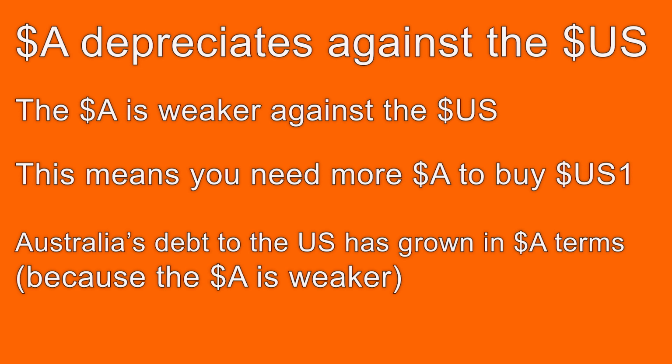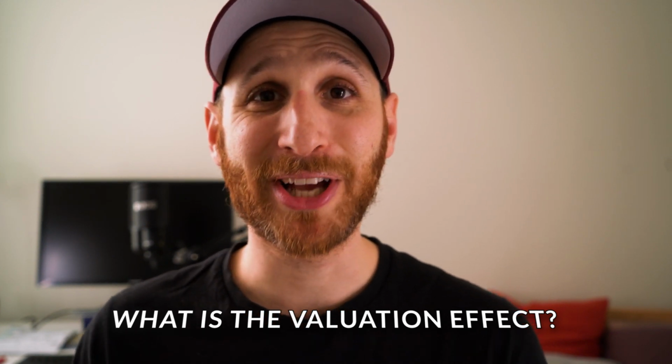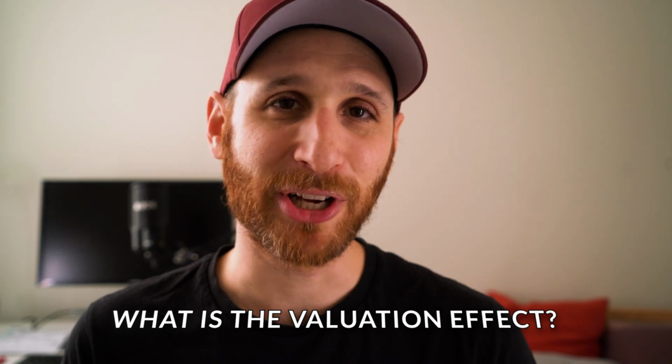If we think about that American debt that Australia has, that debt that is denominated or kept track of in US dollar terms, if the Australian dollar depreciates, that means we need more Aussie dollars to buy one US dollar, which then means that US dollar debt becomes larger, so that Australia's foreign debt in foreign currency terms gets bigger when the Australian dollar depreciates.